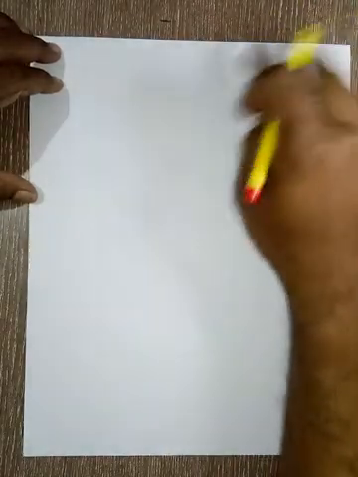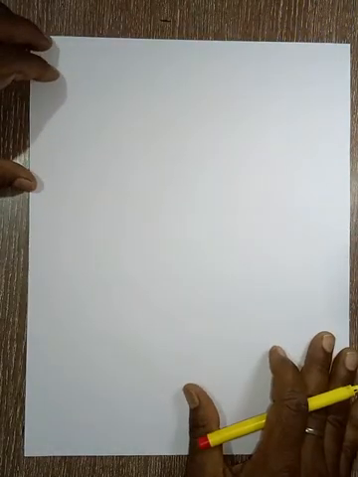So here it is. Now we are going to start with the dimension of a physical quantity.